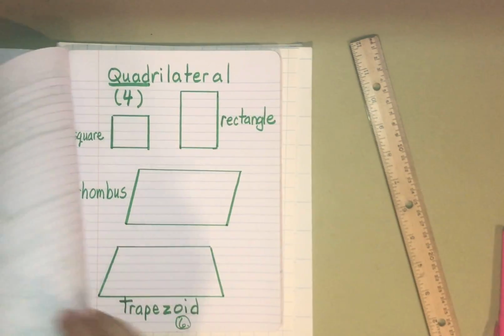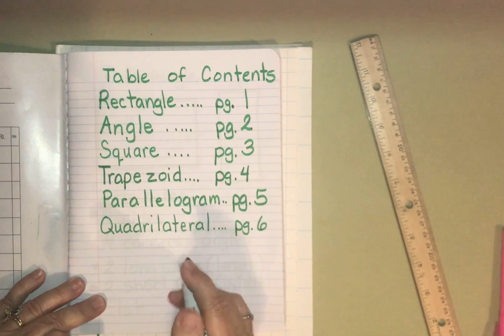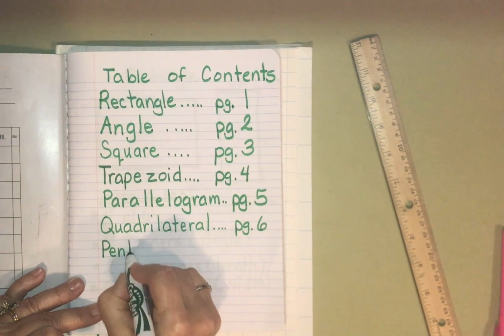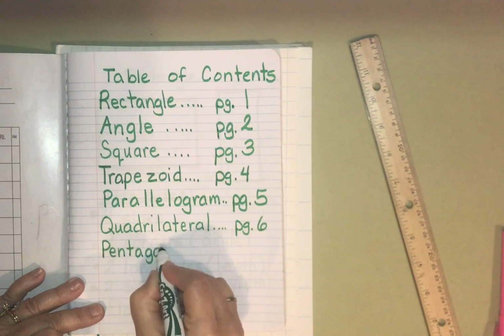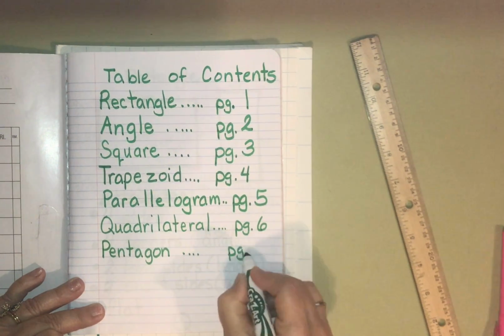So we're going to go back to our table of contents. And this one is called a pentagon. Pentagon. Okay, and this will be on page 7.